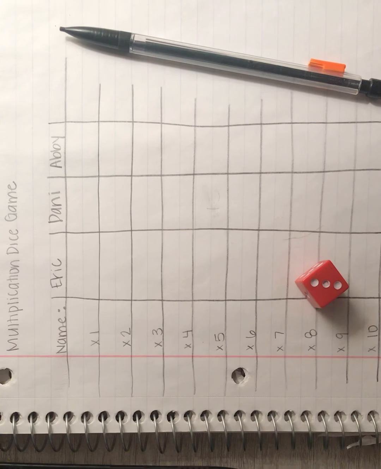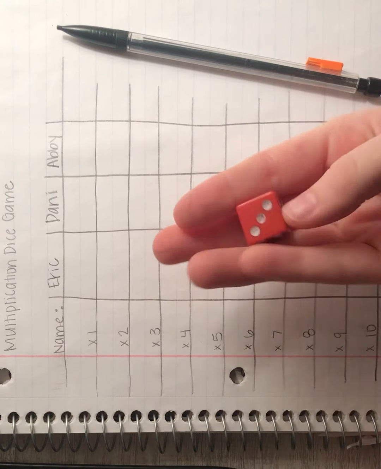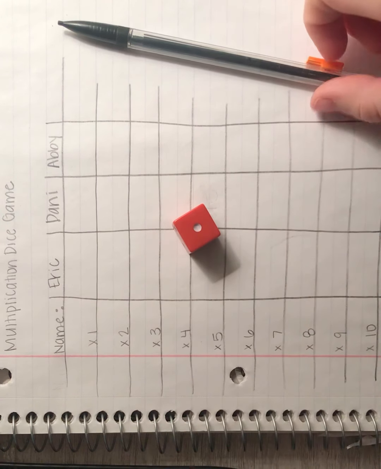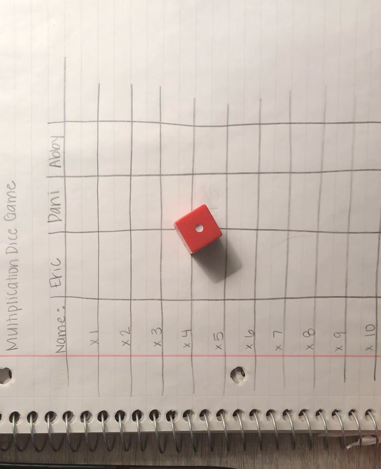For this game, one player, or the first player, would roll the dice. He or she then records her score for that roll by multiplying the number on the die by one of the numbers on the scorecard. So on the scorecard, I have numbers 1 through 10.